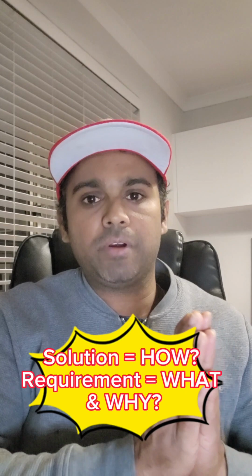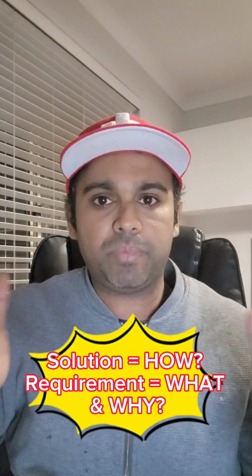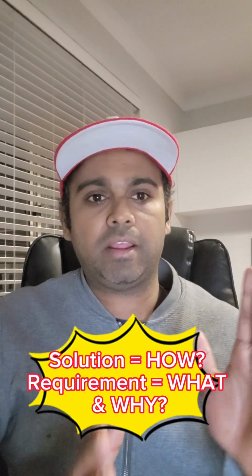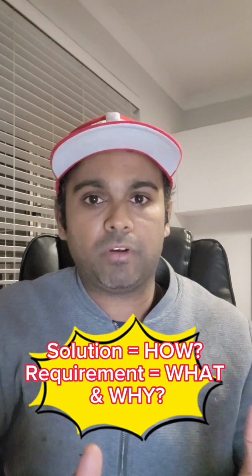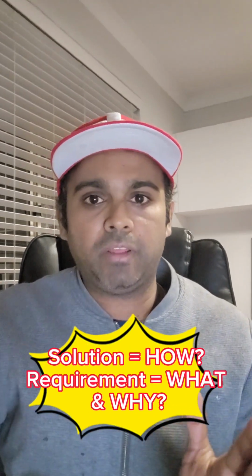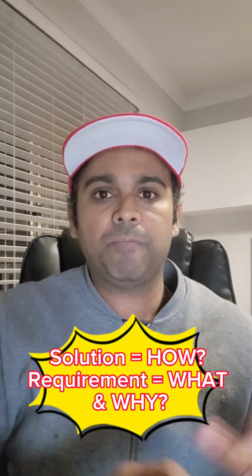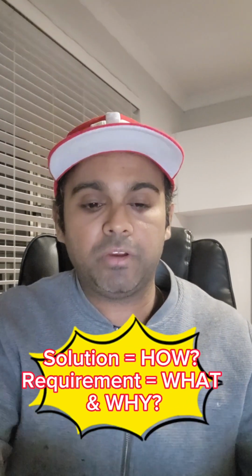So if you can really keep those two separate, and just follow that simple logic of not combining the how when you're writing requirements, your requirements are actually going to be pretty good and something that I think your team would appreciate. So that's probably a thumb rule to keep in mind when you're writing requirements.